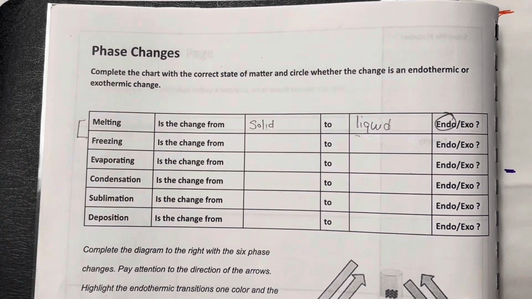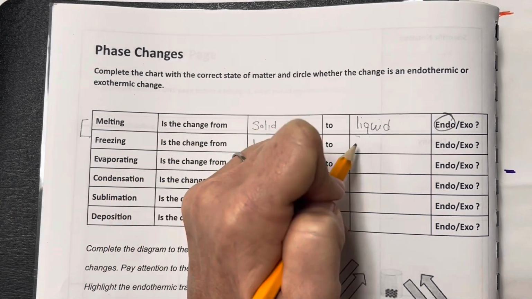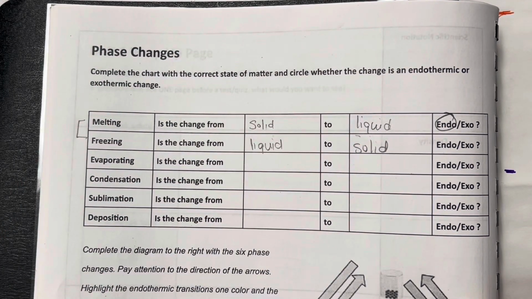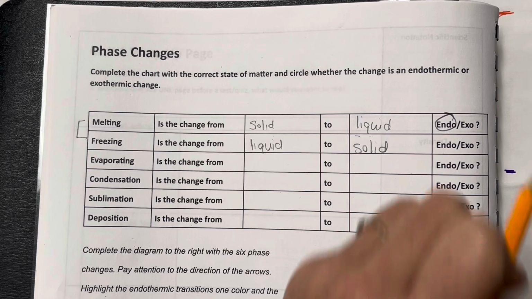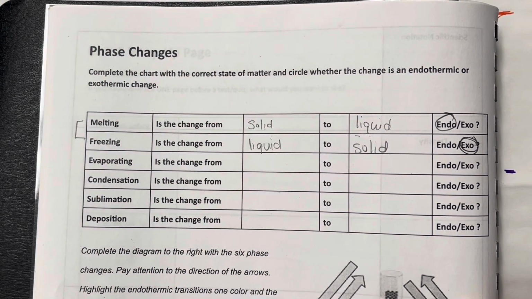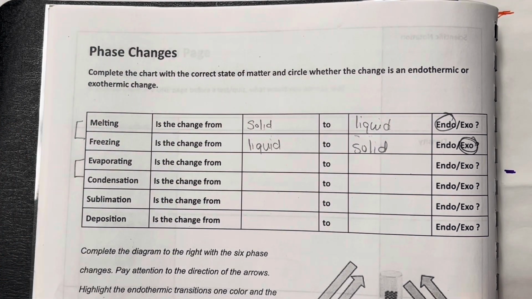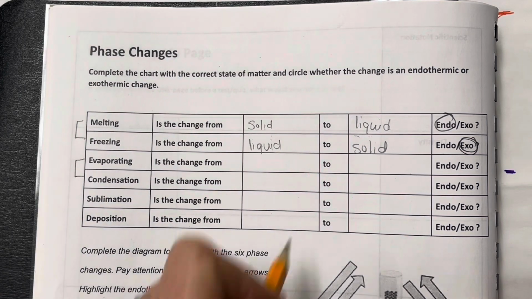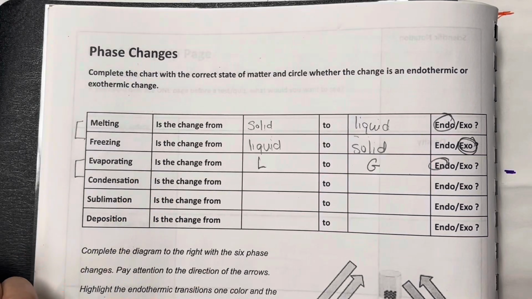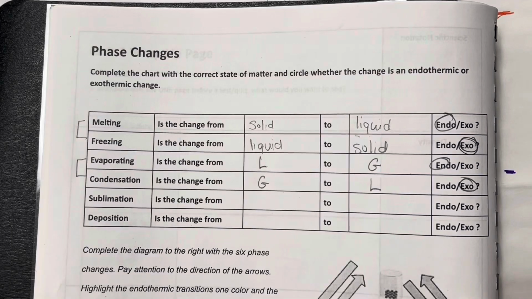Melting's reciprocal partner is freezing. Freezing is the change from liquid to solid. And so those particles have to slow down and have more particle attraction to be locked in place, so they're going to have to lose energy. So we consider that an exothermic change. If we continue on, our next pair of reciprocal phase changes are evaporation and condensation. Evaporation is a liquid going to a gas, and that's going to require an increase in energy. Condensation is a gas going to a liquid, and so that's going to require a release of energy.